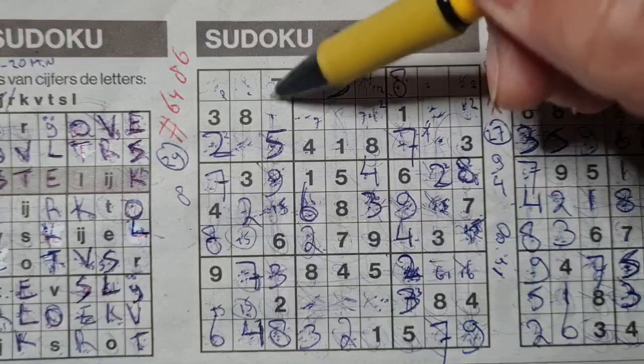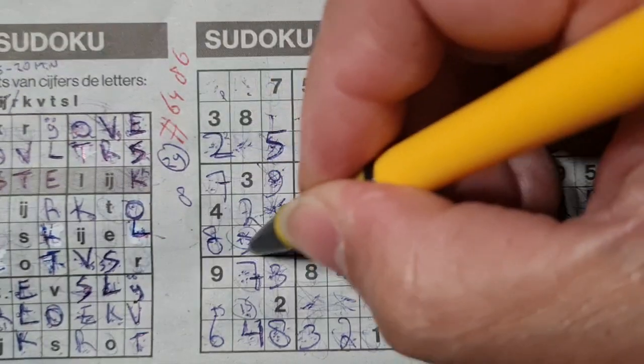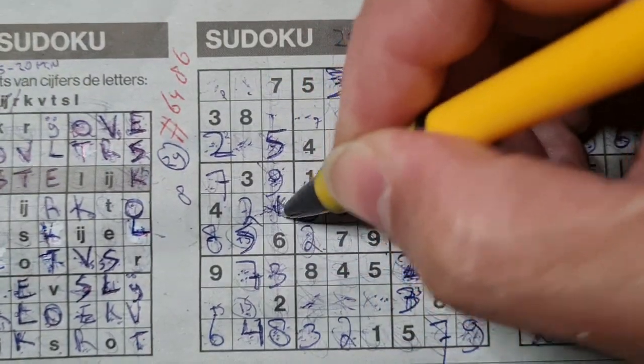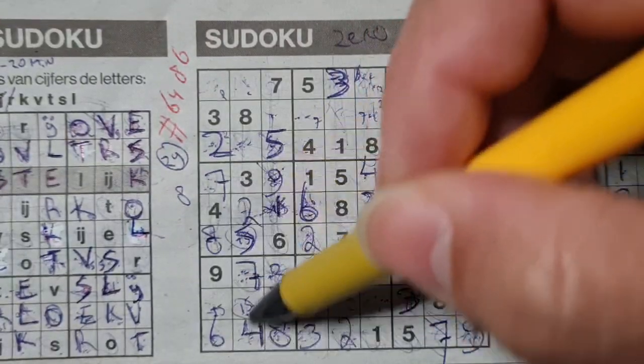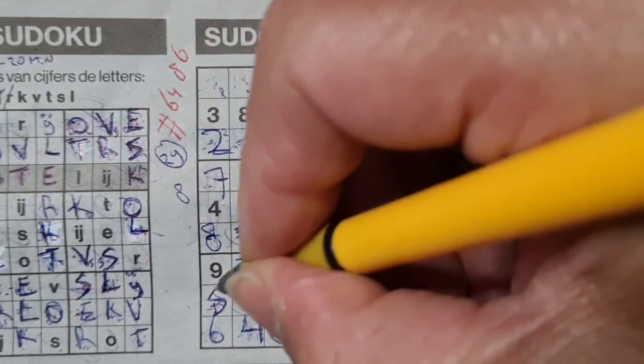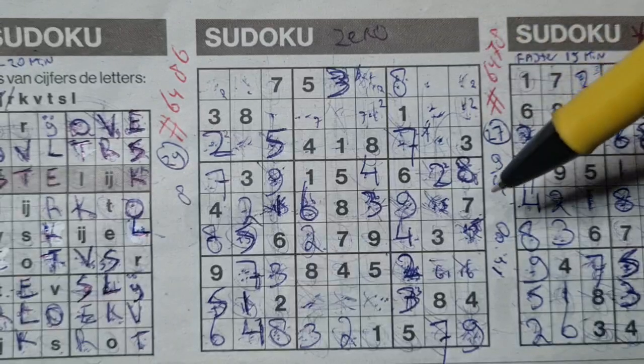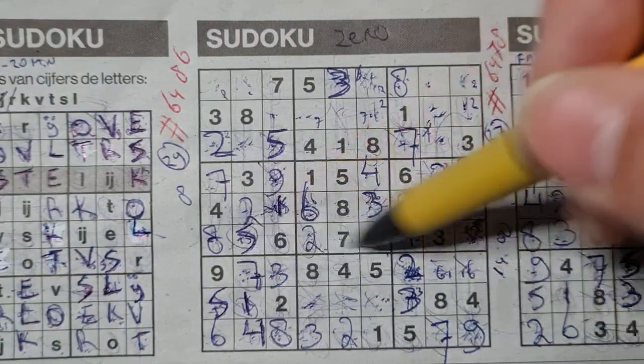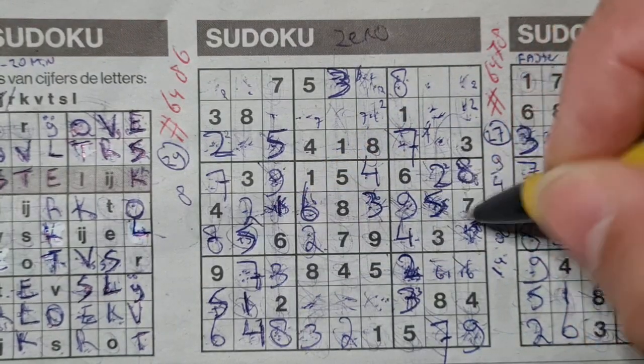1 and a 5, we have a 5 now in the third column, no 5 there. 5 should be here, and a 1 goes there. 1 and a 5, we have a 5 in this column, no 5 there. 5 should be here, and a 1 goes there. 1 and a 5, we have a 5 in this row, no 5 there. 5 should be here, and a 1 goes there.